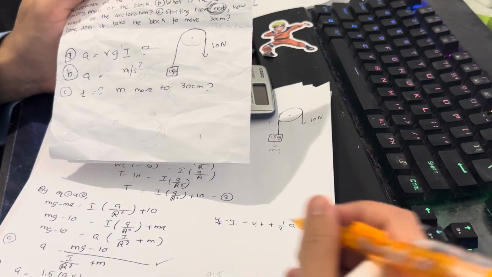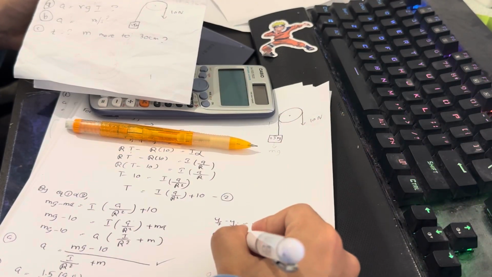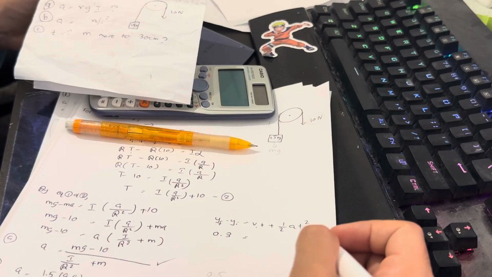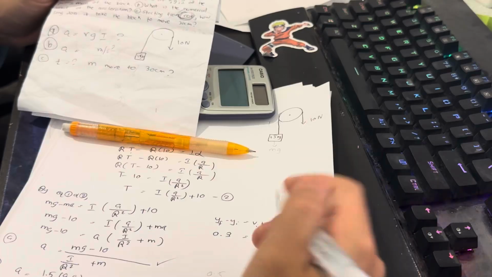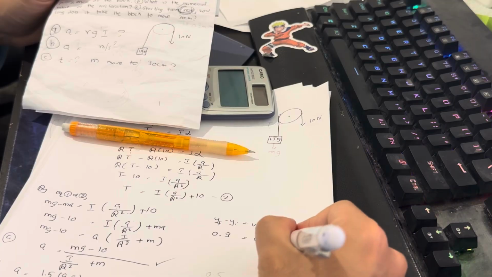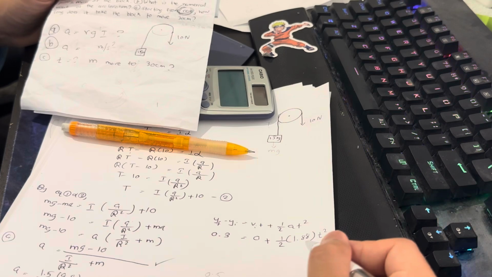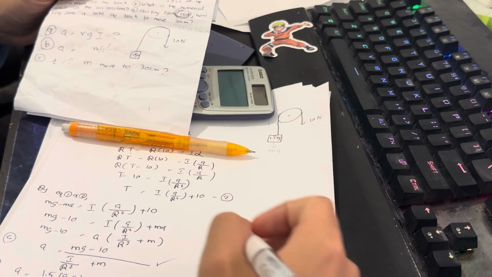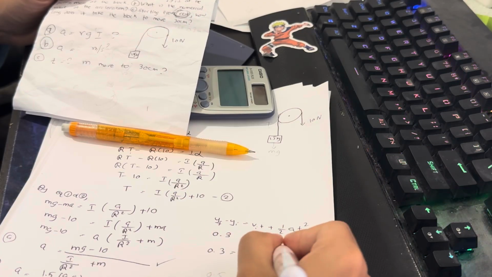So the displacement is this one. V initial is always 0. That's why we write 0.3 is equal to V initial, the initial velocity is here. Starting from rest, so there's no velocity, it's always 0. That's why it is 0 plus half A, which we already found, 1.88 into T squared. T squared we have to find. So when you solve this, 0.3 is equal to 1.88 half T squared.